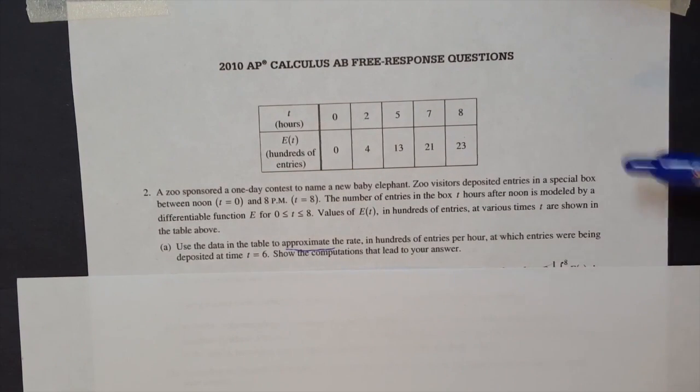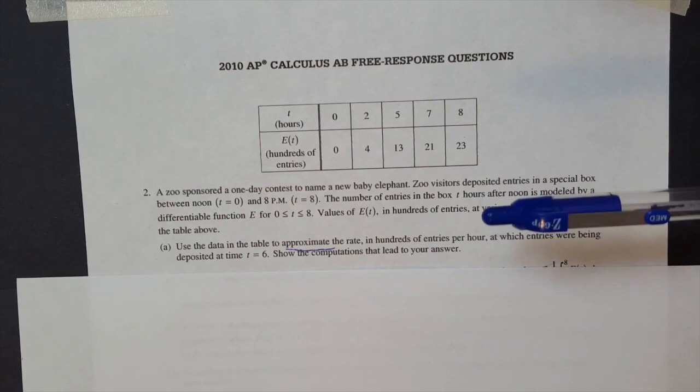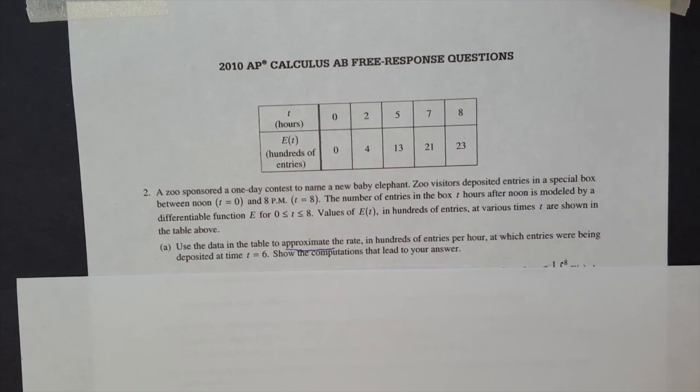So use the table in the data to approximate the rate in hundreds of entries per hour at which entries were being deposited at time equals 6. So this is asking for the instantaneous rate at time equals 6. Well, since we're not given an explicit function, we're not going to be able to differentiate a function and plug in 6 to find the rate.